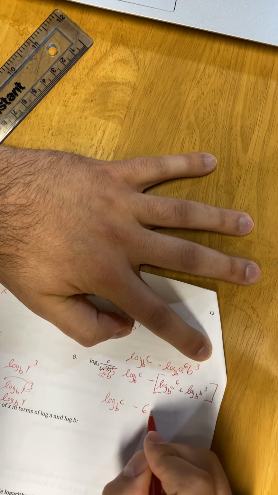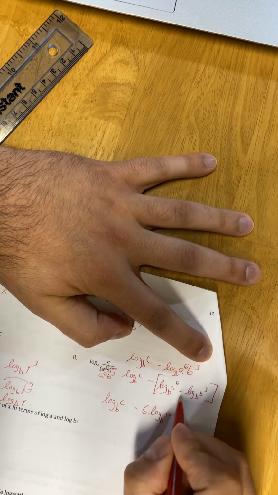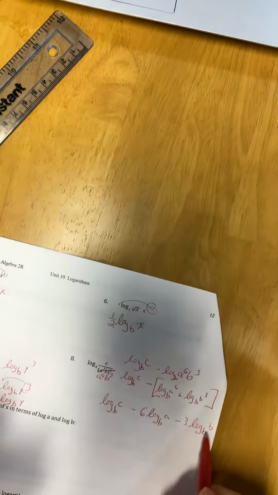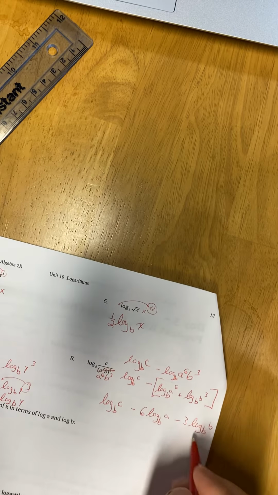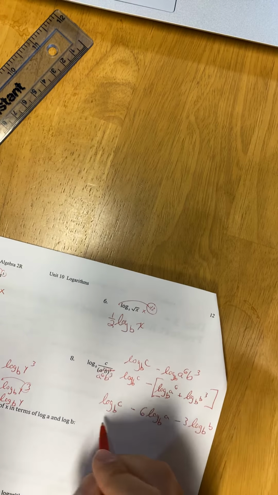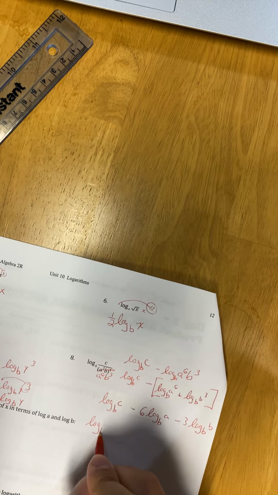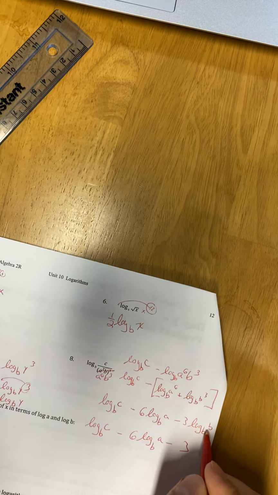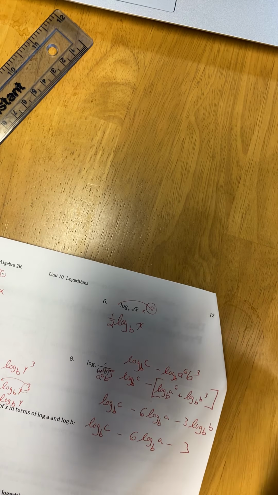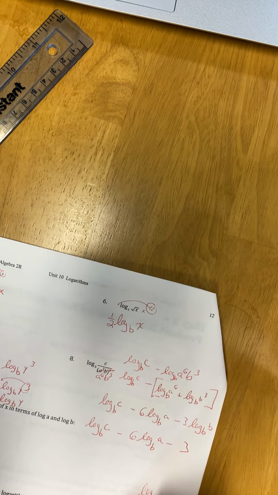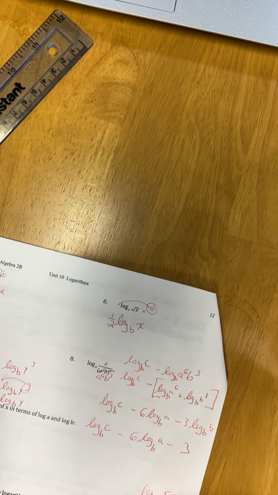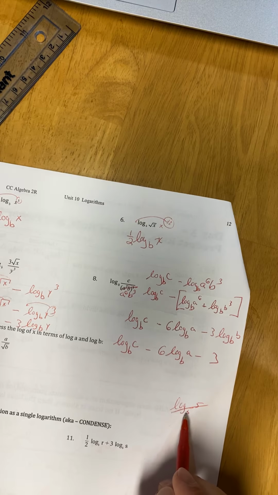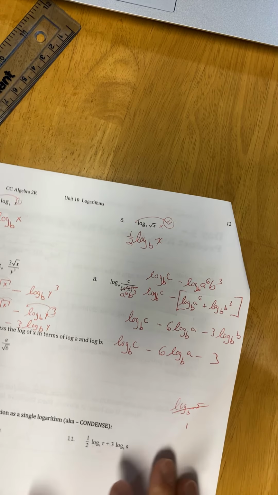Bring down that 6. Distribute. Bring down that 3. Now, if this b is supposed to be the same as that b, b to the b is 1. So, not sure if that's what she meant. B to the what is b? 1. See, if you have log base 5 of 5, that's really 1. 5 to the what is 5? 1, so those cancel out.